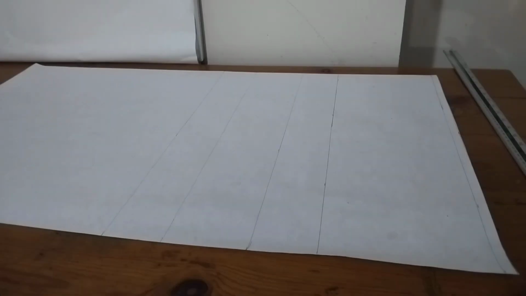After your waist, you get your hip line if you want to make a dress. Usually from your waist, the hip line should be between 8 and 9. So to 17, I'm going to add 8, which is 25.